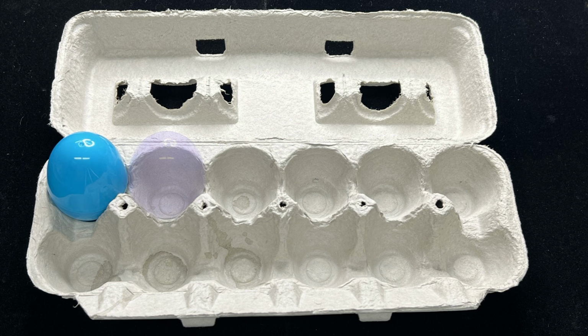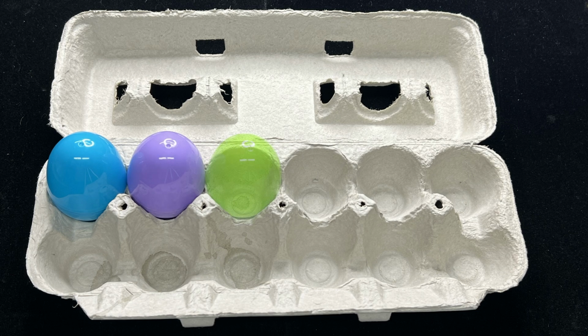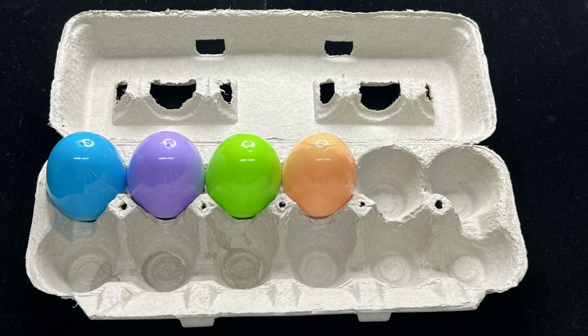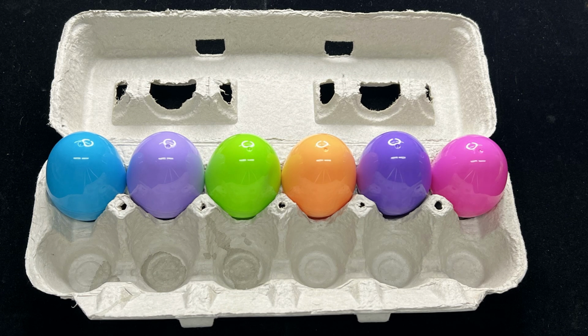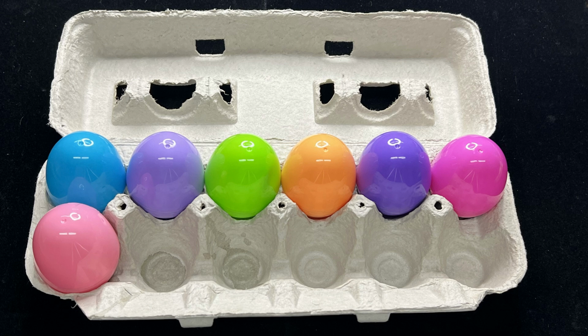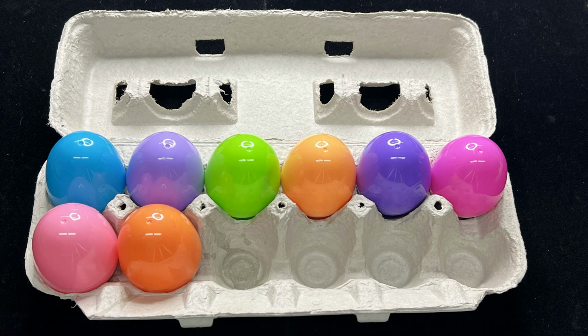There's 1 egg. There are 2 eggs. There are 3 eggs. There are 4 eggs. There are 5 eggs. There are 6 eggs. There are 7 eggs. There are 8 eggs.